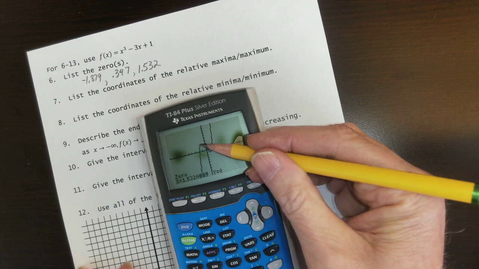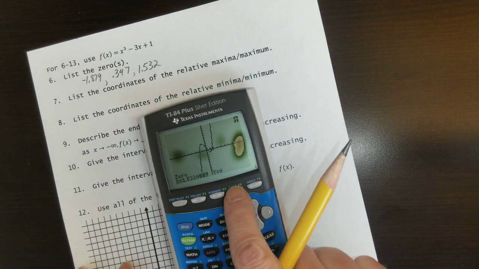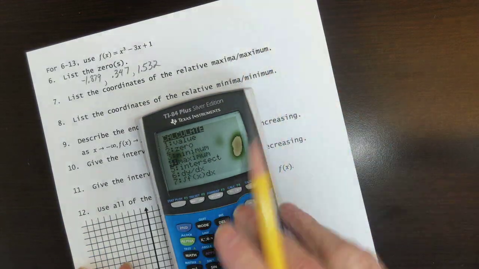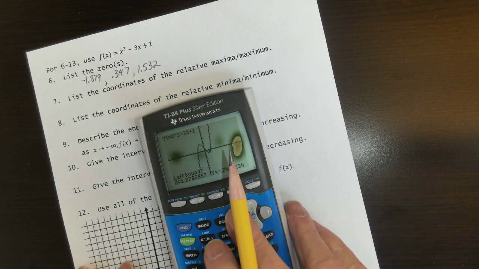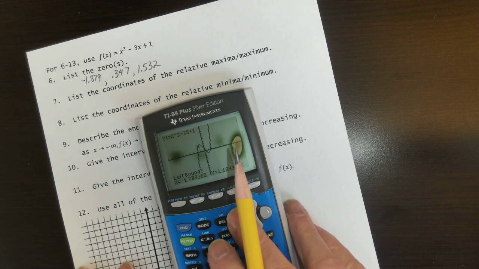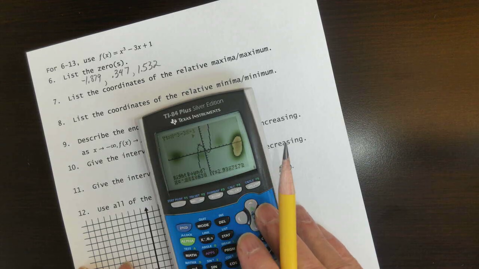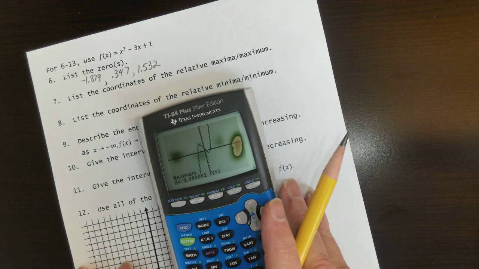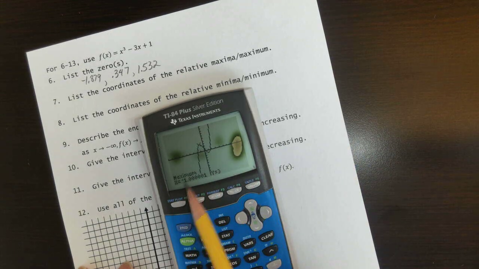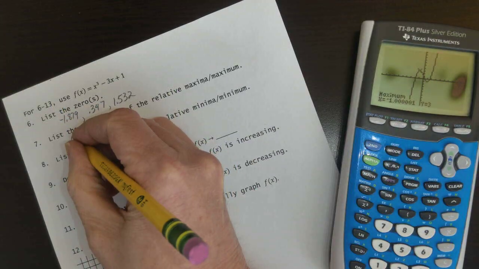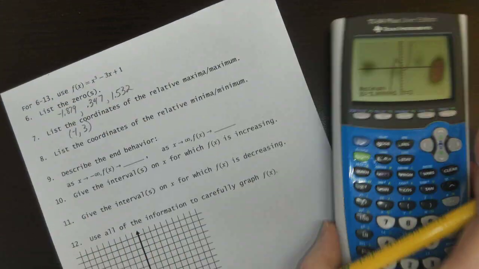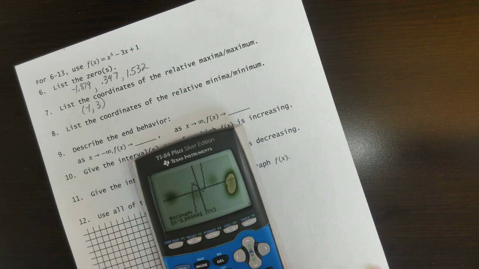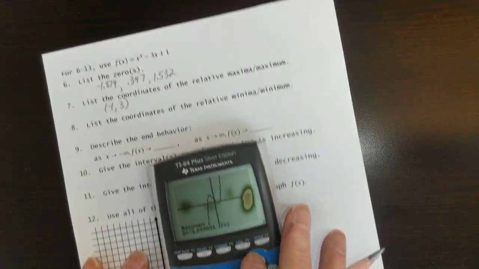I have a maximum right here. I want to find the coordinates of it, so second, and then trace, which gives me the calc menu. I want to get that max. So I hit enter. Now I got to be left of that peak. Enter. Now I got to be right of that peak. Enter. Guess. Hit enter. Now I'm going to use this as -1. So that is -1.3. You see some rounding there. And when you have a bunch of zeros like that, it is most likely rounding for the exact.